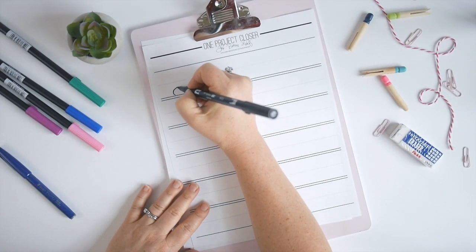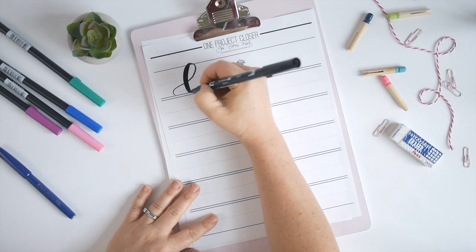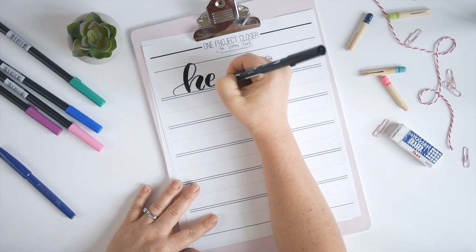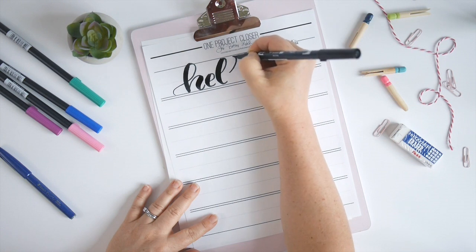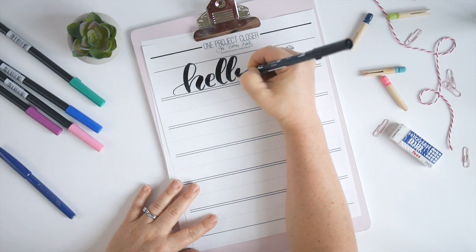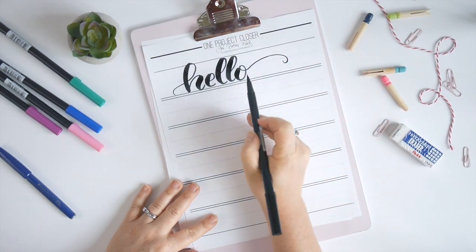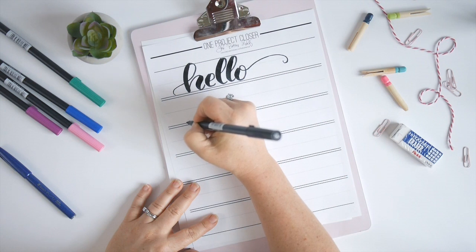You can add swirls and curve them in. I love sort of curving my letters like this. It adds so much character. And then you can give long swirls and tails.